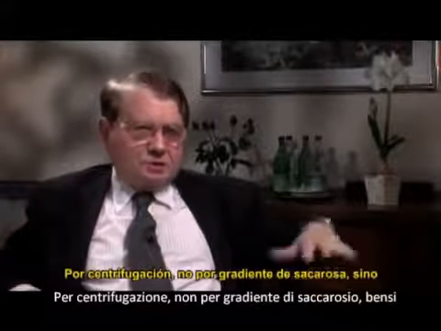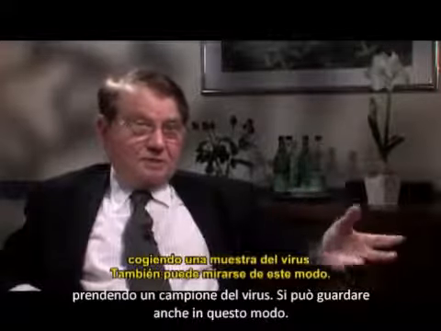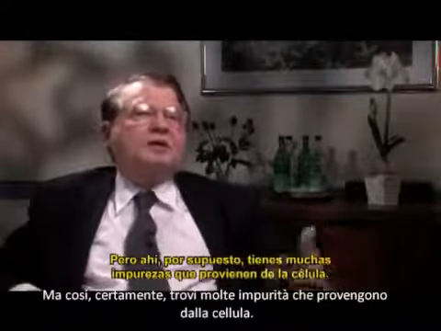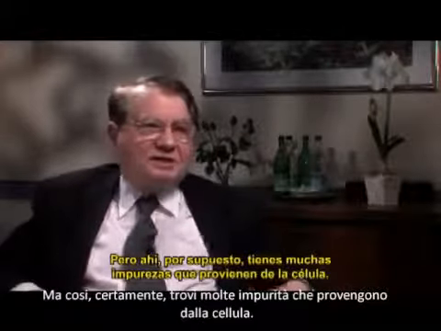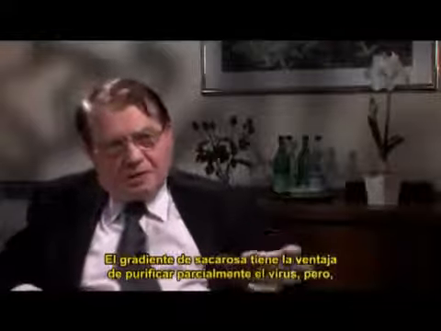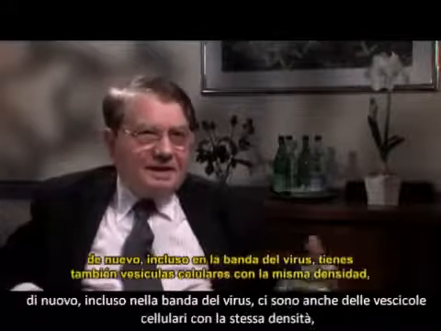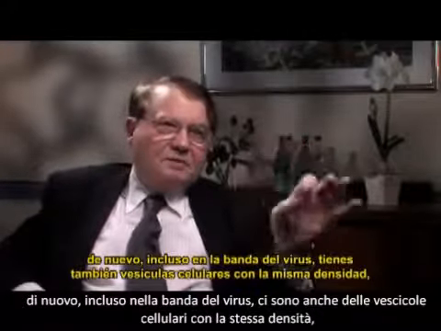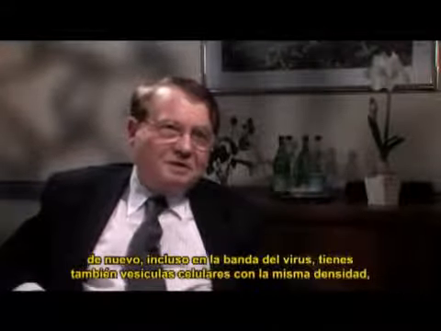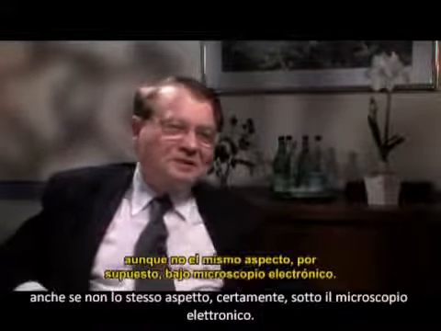Just by centrifugation, not a sucrose gradient, just by making a pellet of the virus, you could look at it this way too. But here, of course, you have many impurities coming from the cell. The sucrose gradient has the advantage of partly purifying the virus, but again, even in the band of the virus, you also have cellular vesicles, which have the same density but not the same look, of course, at the electron microscope.